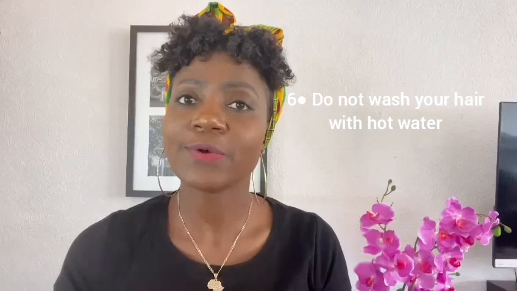Number 6, use lukewarm water to wash your hair instead of hot water, because hot water will raise the cuticles and cause more damage to your hair. So use lukewarm water to wash your hair instead of hot water. Even if you have to use cold water, depending on how porous your hair is, use cold water. Just avoid hot water to wash your hair and also to condition.